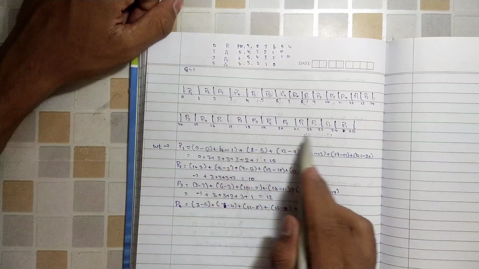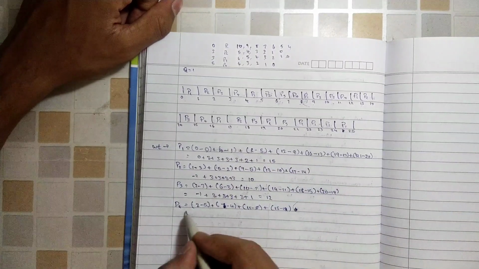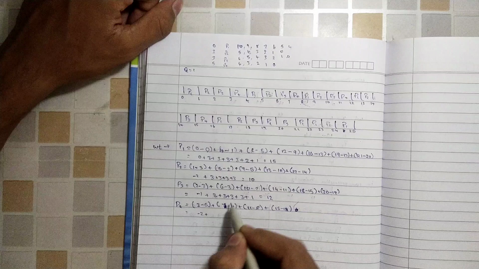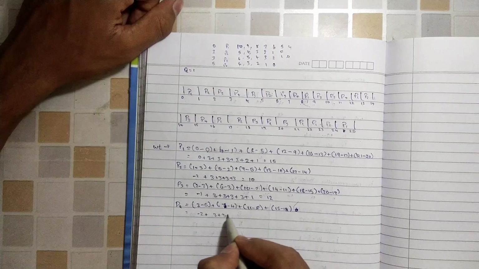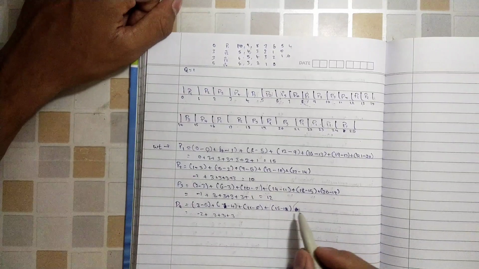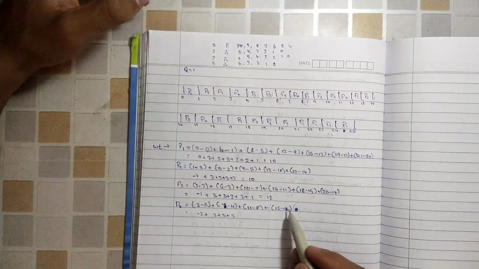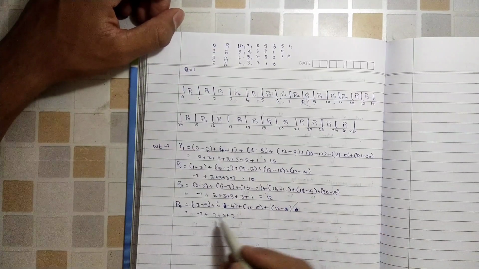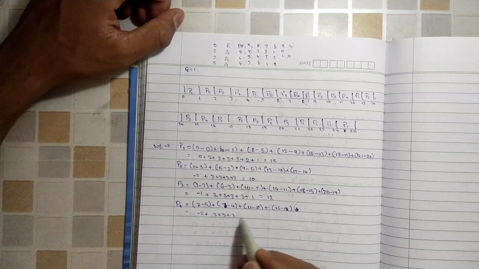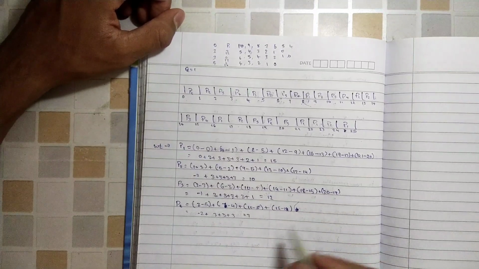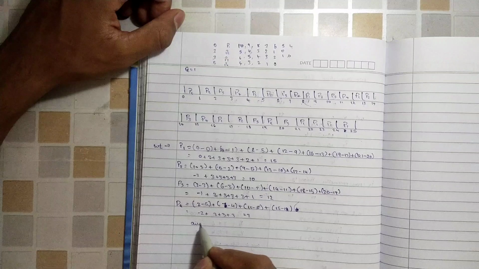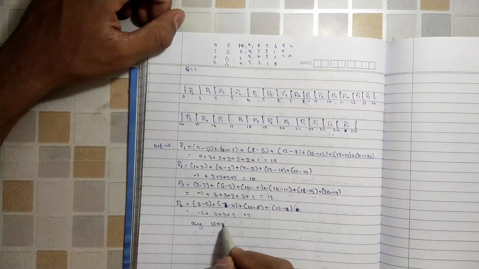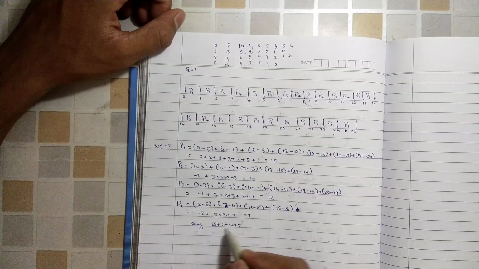No, we don't have P4 again, that's it. It equals minus 2 plus 3 plus 3 plus 3. 15 minus 12 is 3, 11 minus 8 is 3. So 6, 7. What you get as the average if you do 15 plus 10 plus 12 plus 7.